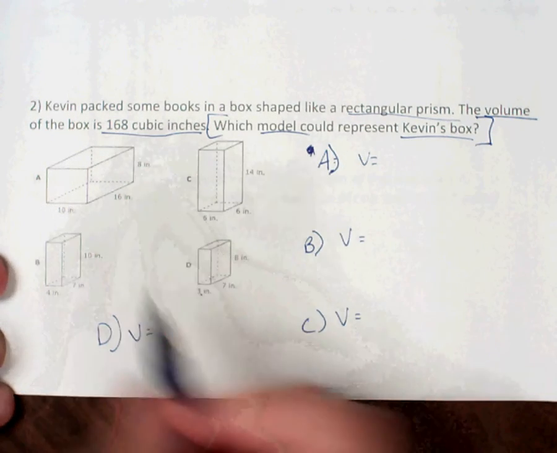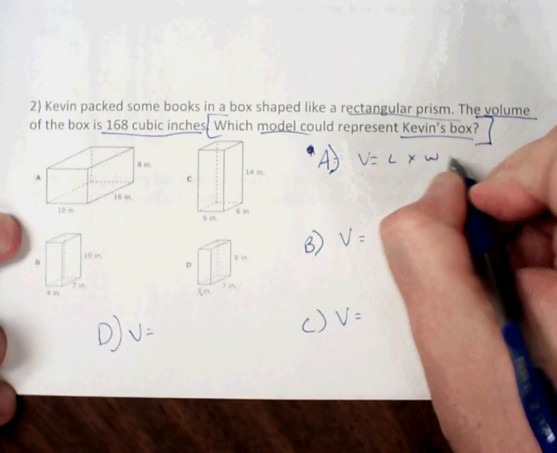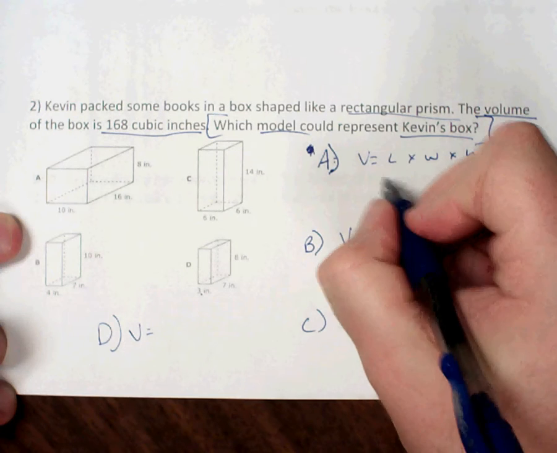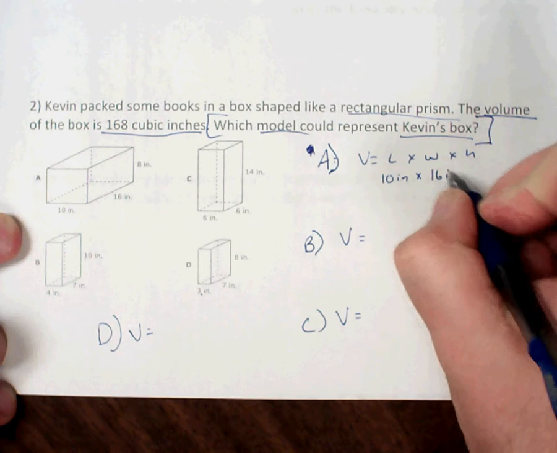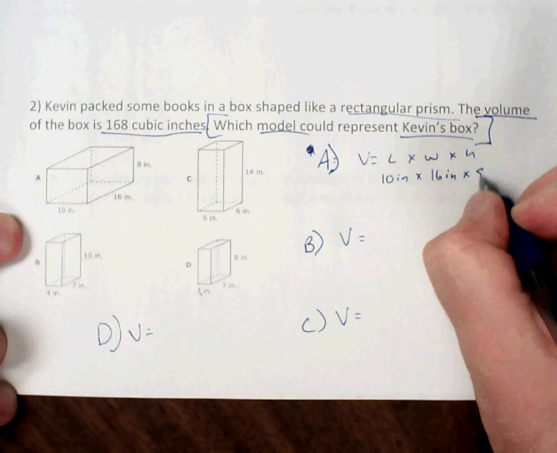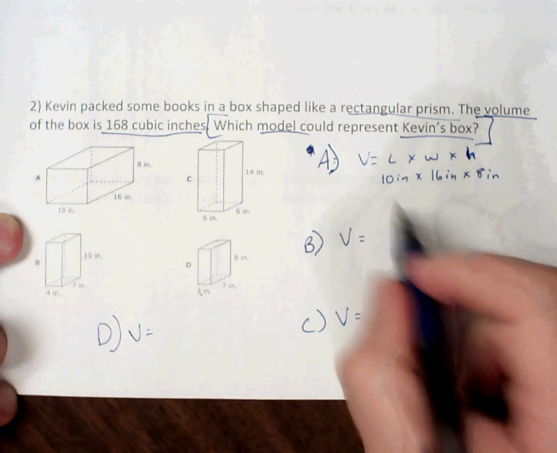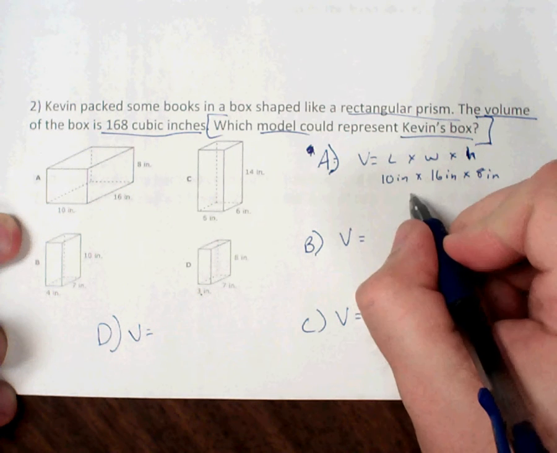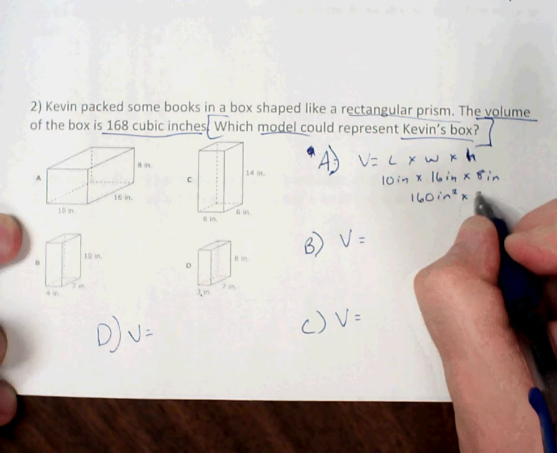So for A, for volume, I'm just multiplying length times width times height. So I've got 10 inches times 16 inches times 8 inches. That's supposed to be an H. It's not a very good H, but I know that 10 times 16 is 160 times 8.